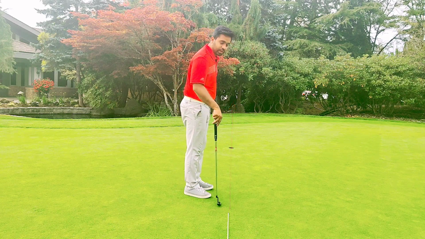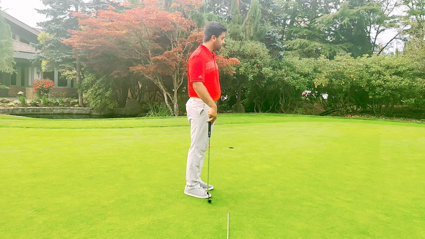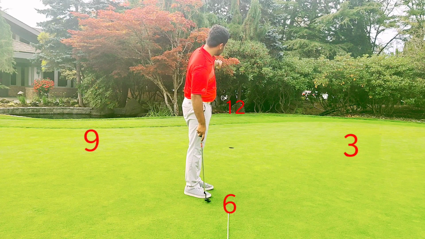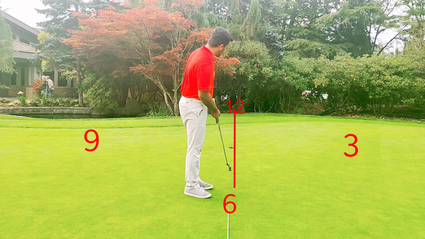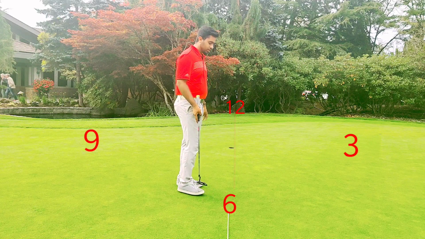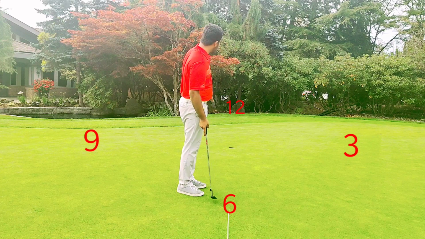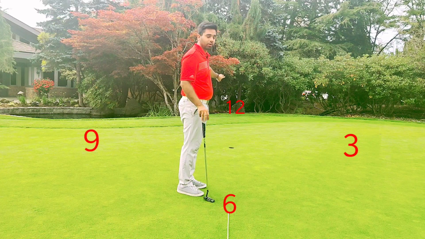If you imagine the downhill as 6 o'clock and the uphill as 12 o'clock, with the hole in between, this is a straight line, so basically there is no curve in between. This is a zero line without any curve. We are standing at 6 o'clock and up is 12 o'clock.